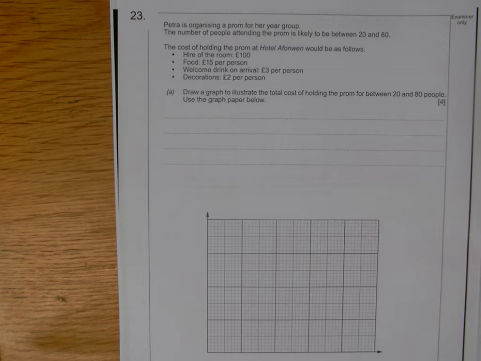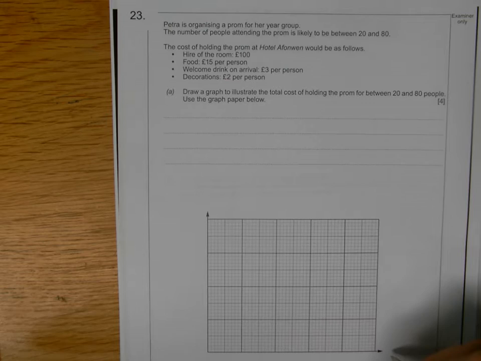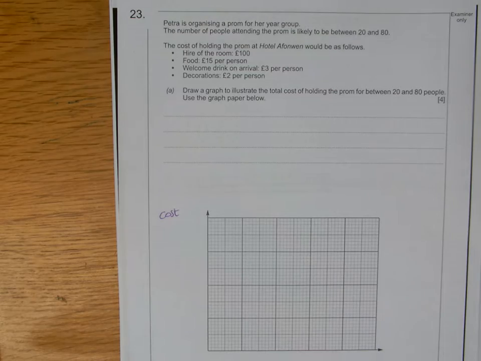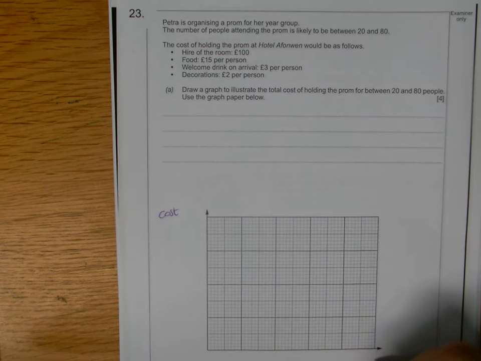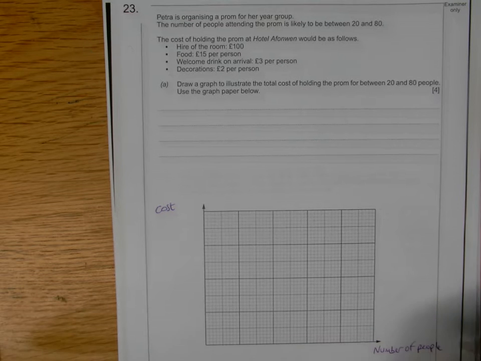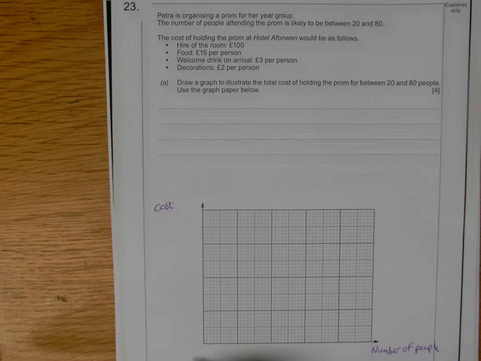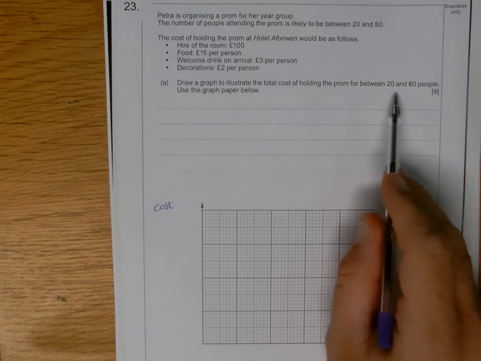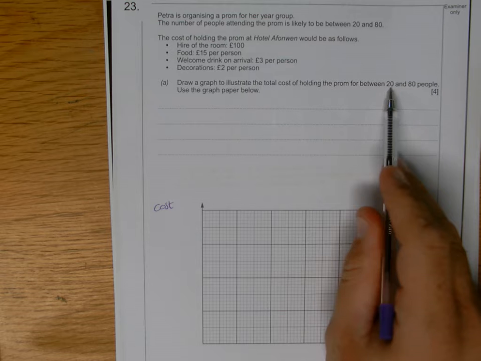So costing graph here again, right? And the axes haven't even been labelled for us this time. So I usually put cost here on the vertical axis, okay? That's the best place to put the cost. And here we're going to have number of people, okay?